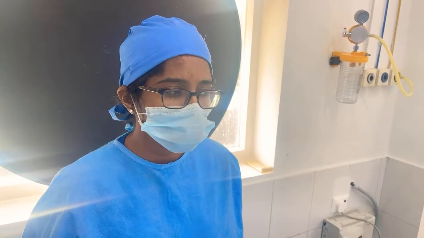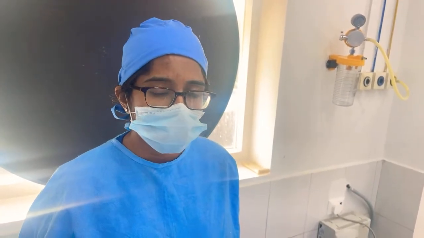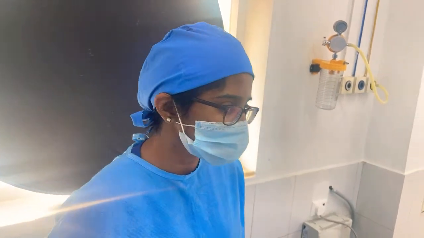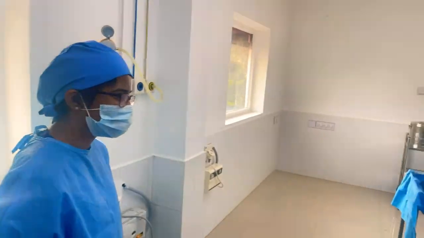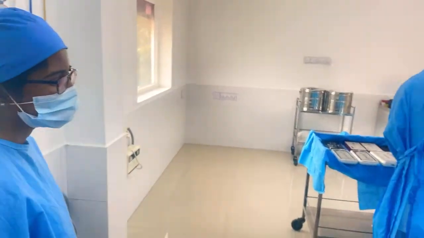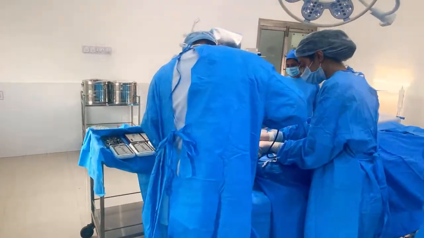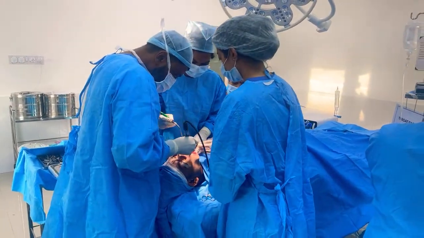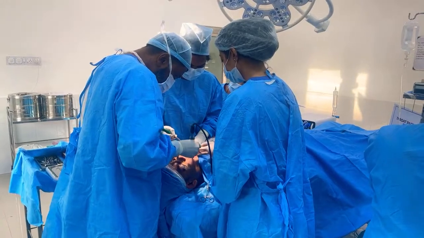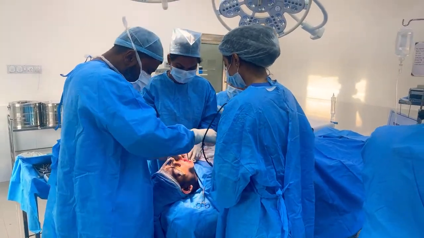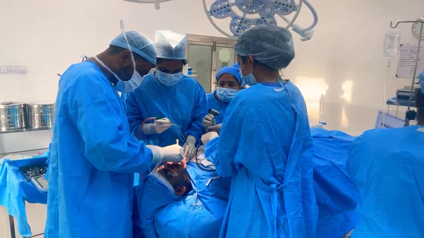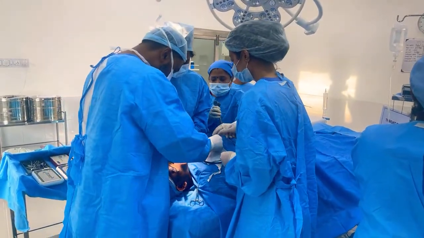Initially you will face a little difficulty as a surgeon to use it, but once you're experienced enough, it just makes your life easier. That's the osteotome I showed you earlier.